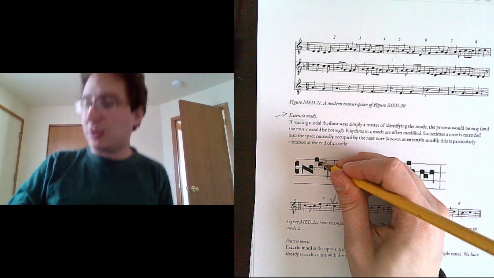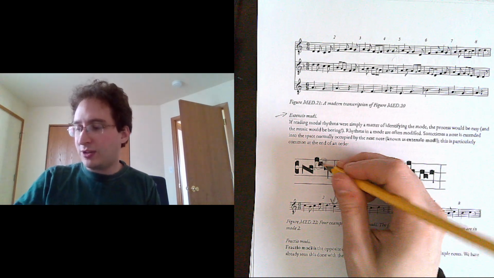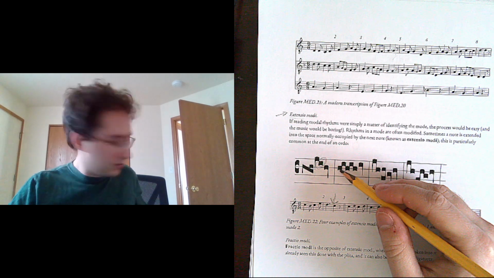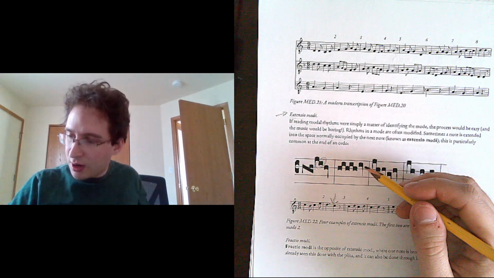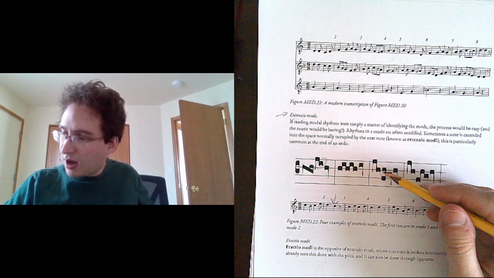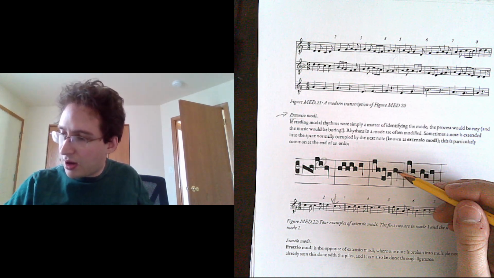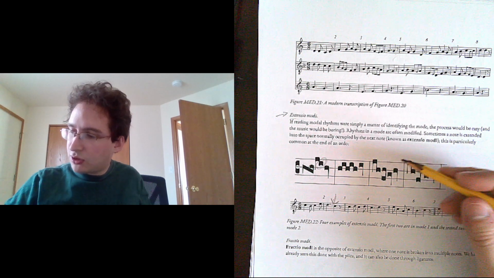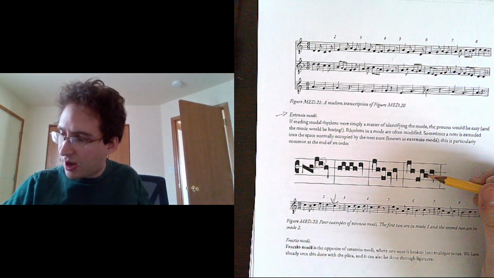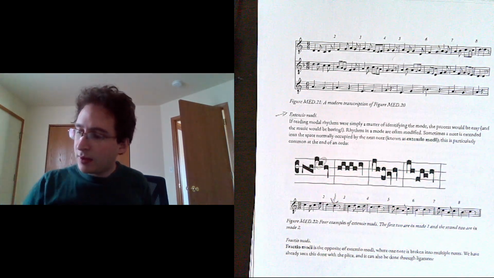Because normally we would expect a quarter and an eighth here. We turn this into a dotted quarter and place that last note on a beat. Same idea here. Da da da da da da. Here we have da da da da da da. Example in mode 2. Another example in mode 2. Da da da da da da.